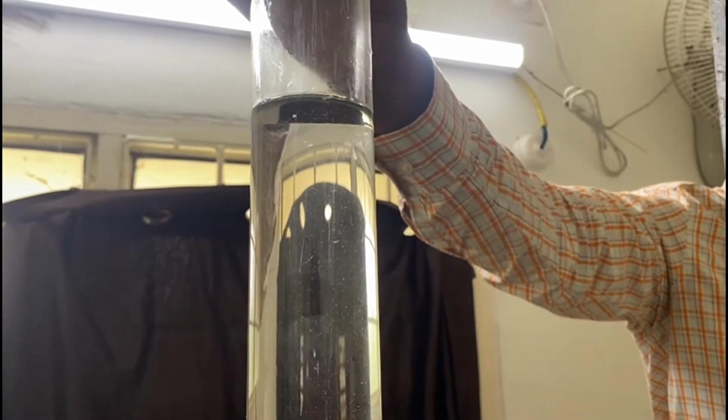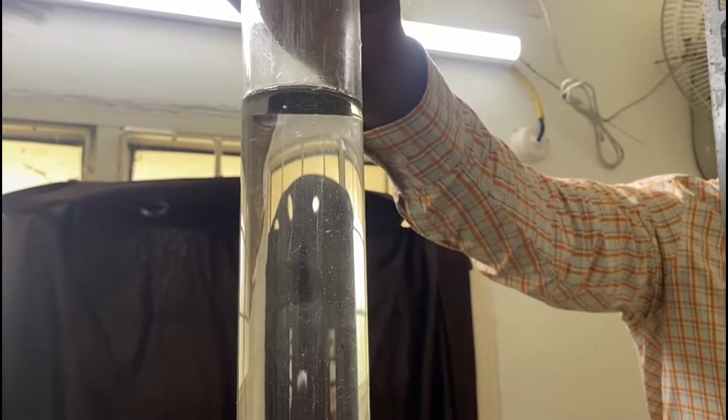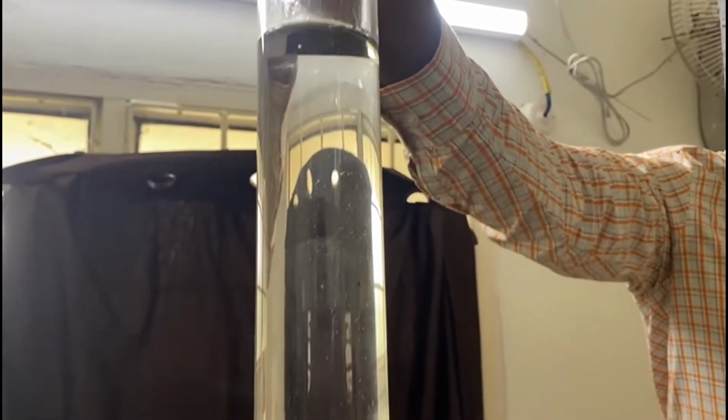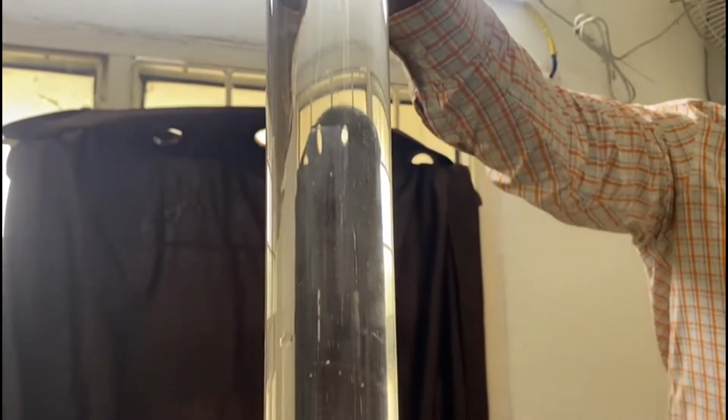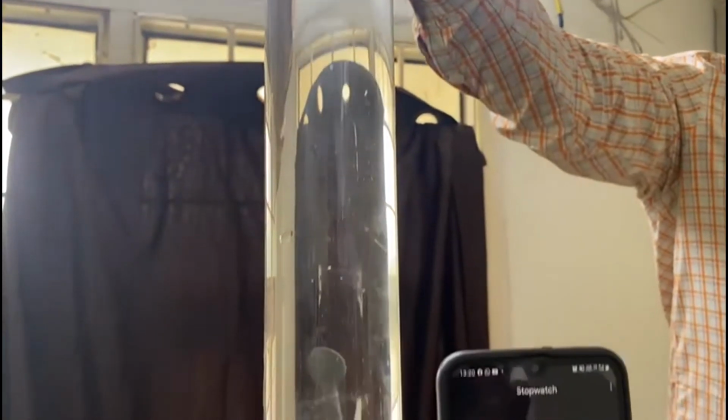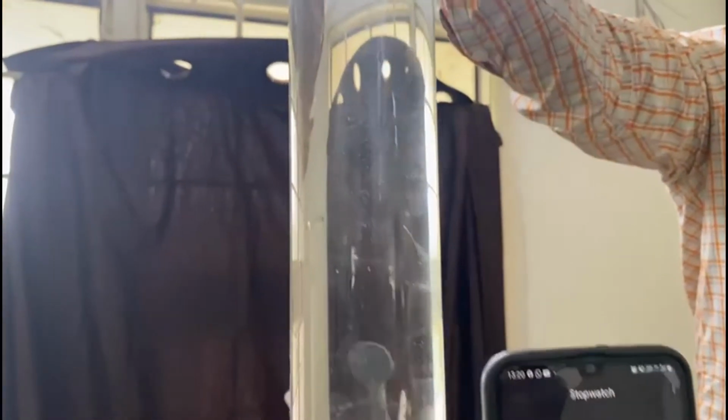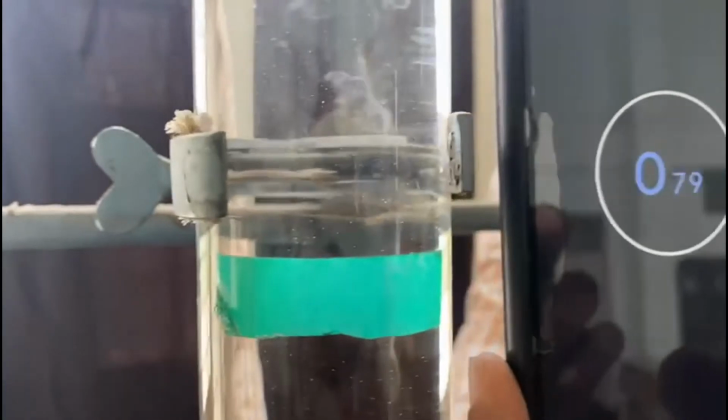So now we'll do another one. The bead is ready to be dropped, and once it is dropped, we wait here with the stopwatch. Once the bead comes in, you can see the bead clearly in this one. In this trial, we will be able to catch the bead. Once it has crossed, we start the stopwatch.